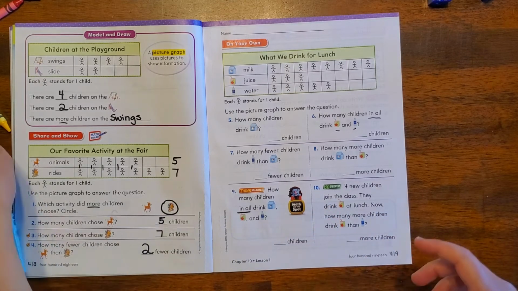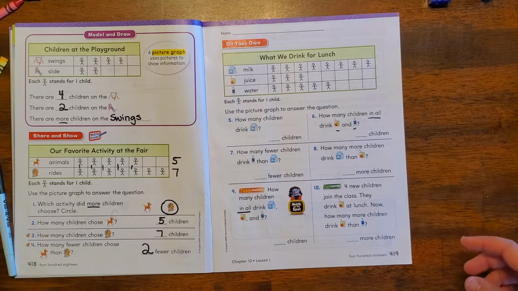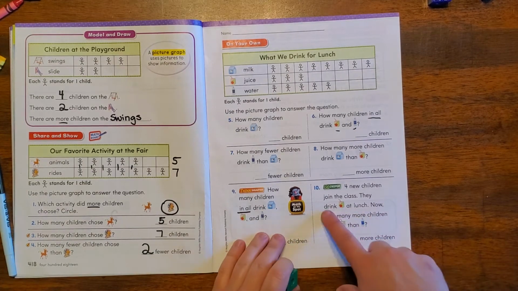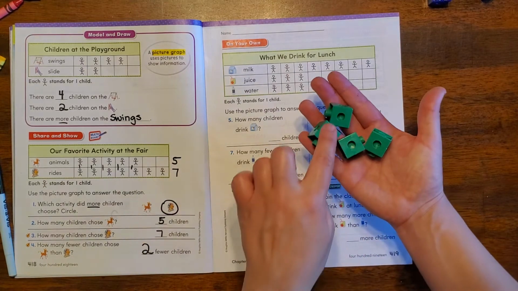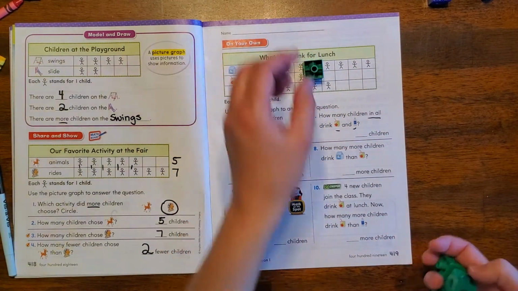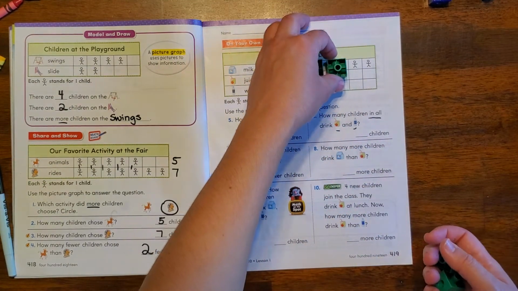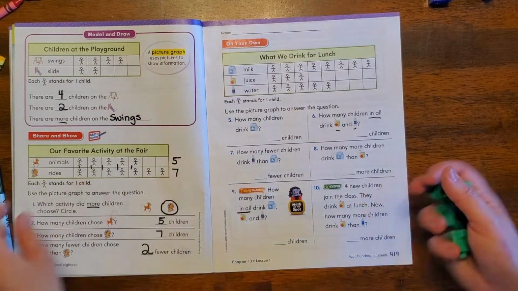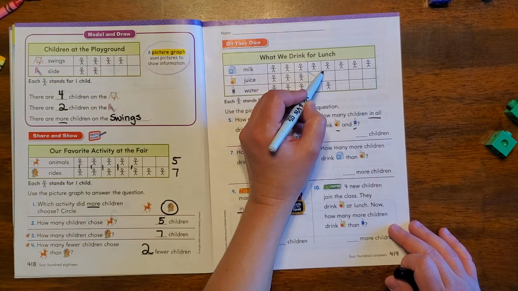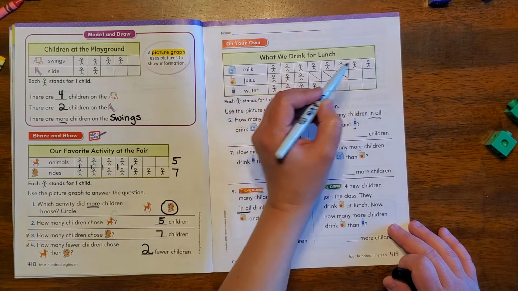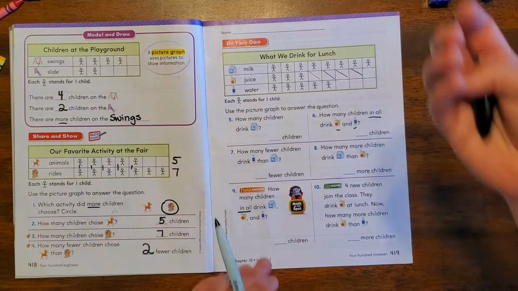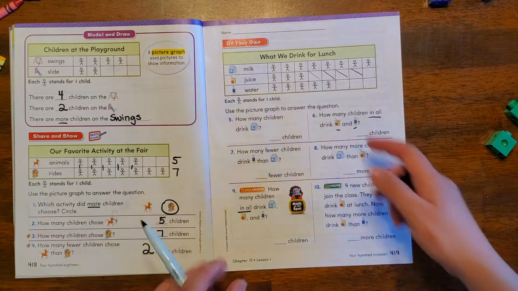So I'm just going to use my cubes here to show those new children so that we don't get mixed up. So all 4 of those new kids, here's my 4 kids, 1, 2, 3, 4, are going to drink juice. So 1, 2, 3, 4. So there's my 4 kids who join the class and who drink juice, okay?